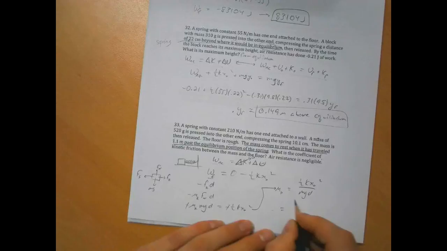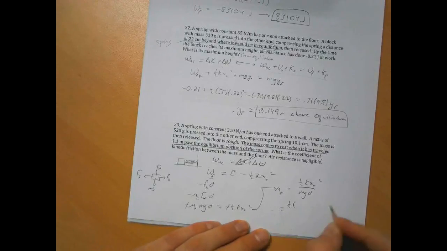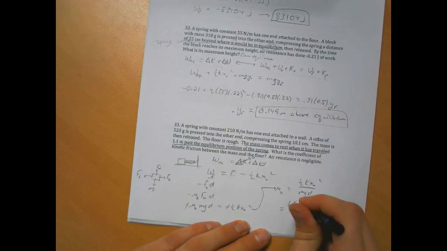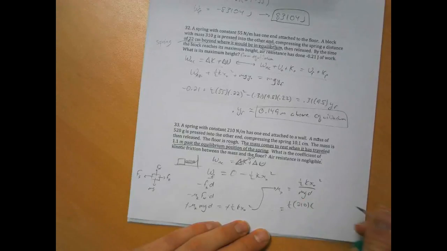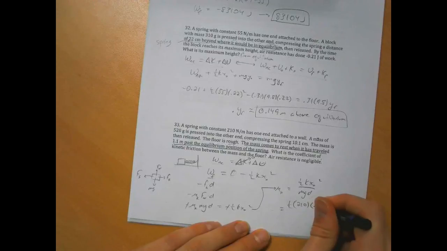Andy, what should I plug in for all these things? Half is a half. K is 210. X0, negative 0.101.